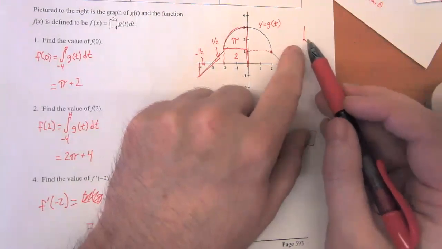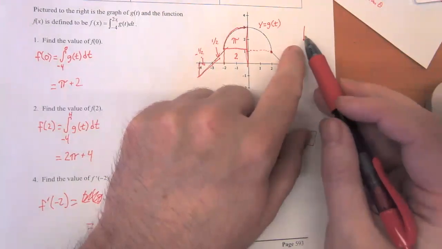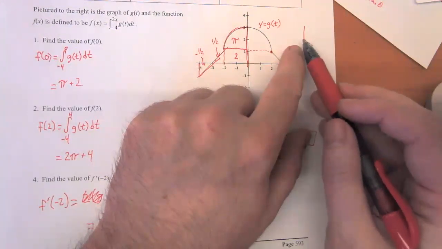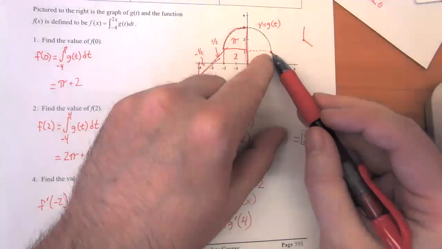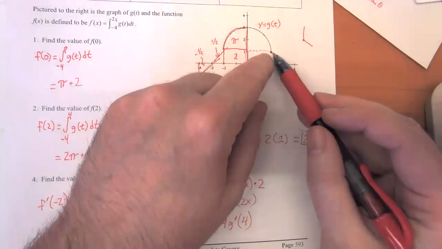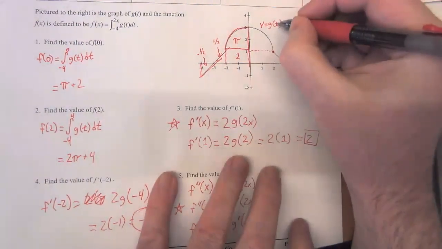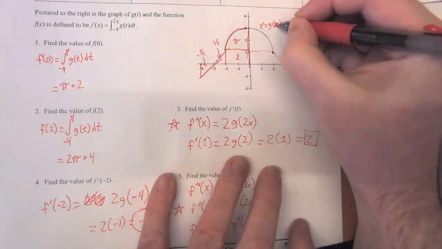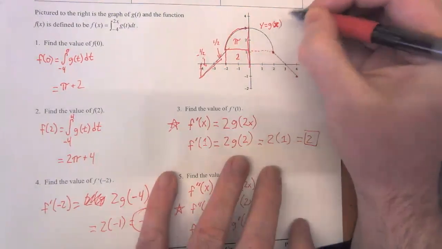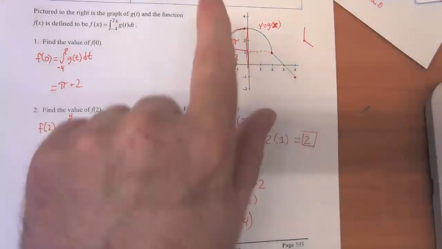So this does not look like a line that I can calculate the slope of. This is a more complicated figure than that. So the derivative does not exist when x is equal to 2 for this function. I wrote y equals g of t, but we all know that a graph has an x and y axis.